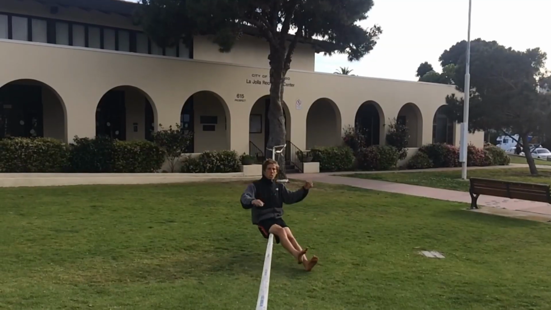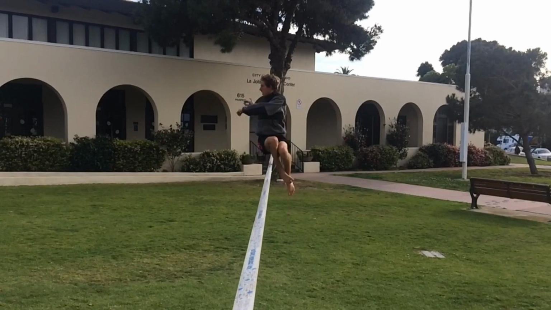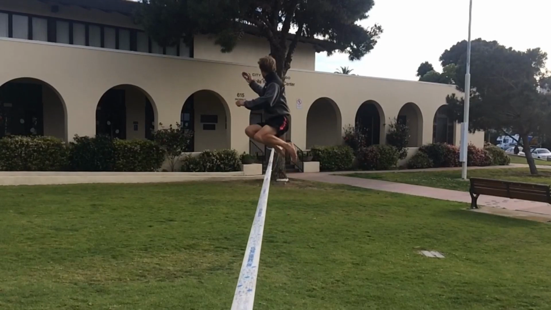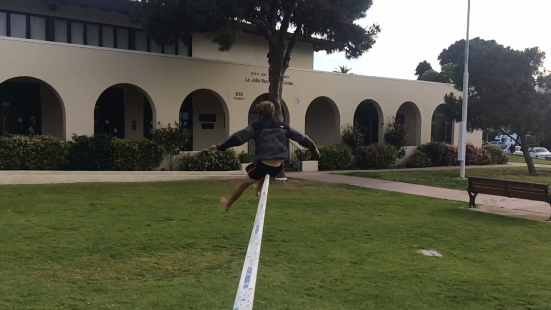Okay, now these are the things that almost all frontside spins have in common. You can see that you have to go up before you spin, otherwise your knees are going to crash into the line. The first thing you do is cross the line, and then you do the spin. It's a little bit harder to spot because you can't really see the anchor as you're landing.